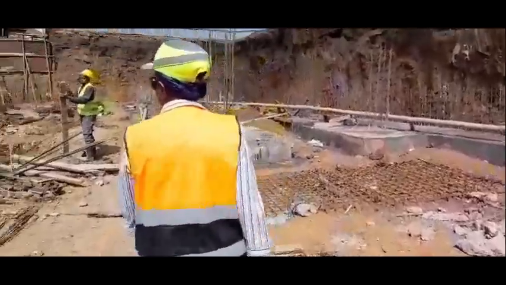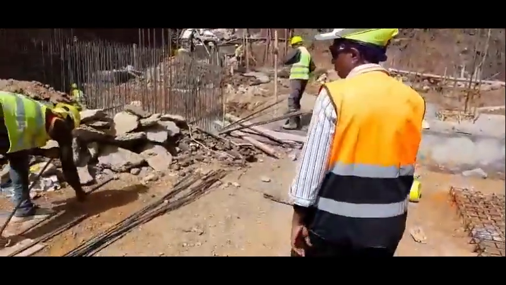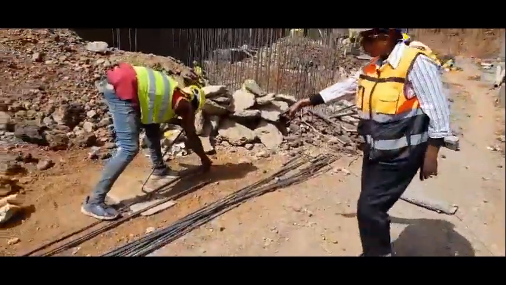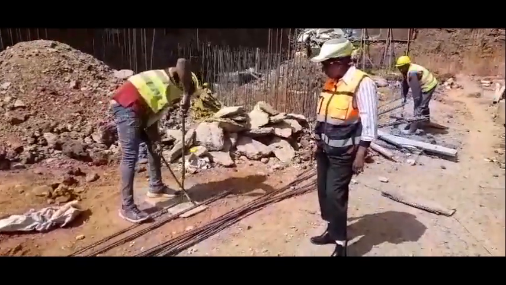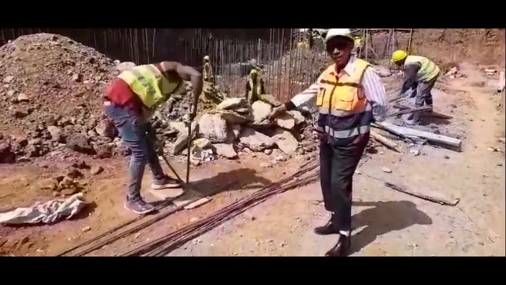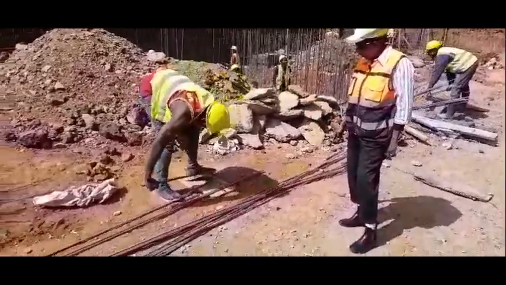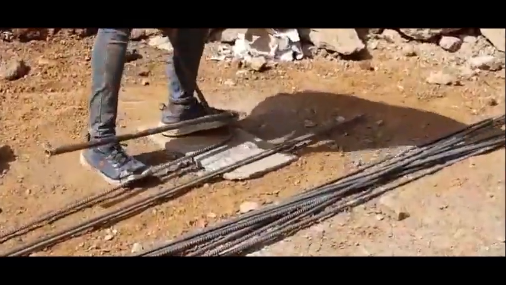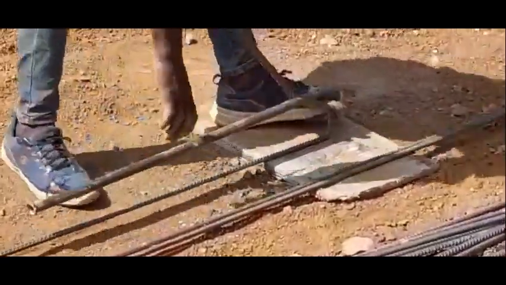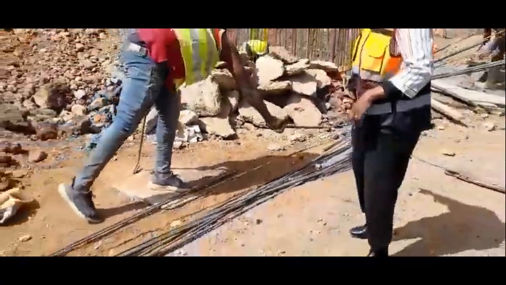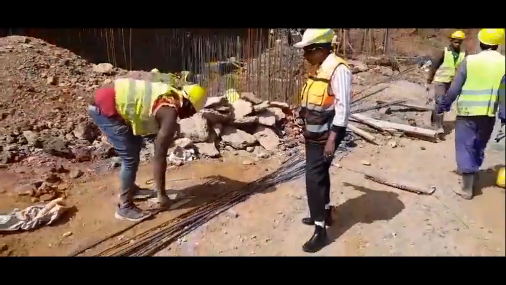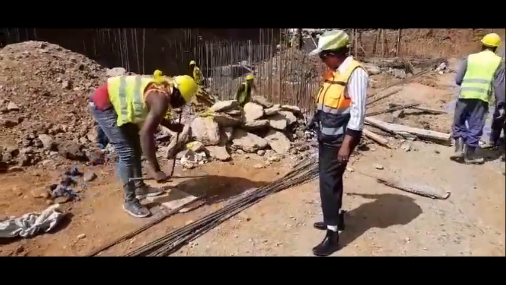Some of the activities done on the foundation is bending bars. And this is how you bend a bar. You can see the fundi is bending a bar like that. So when you see what is called a bar bending technique, the fundi bends the bar like that.